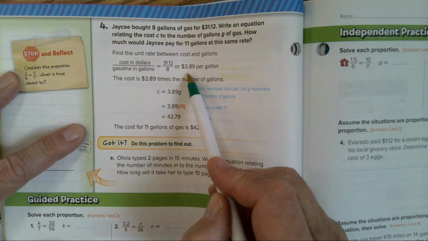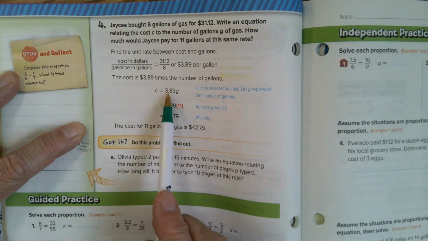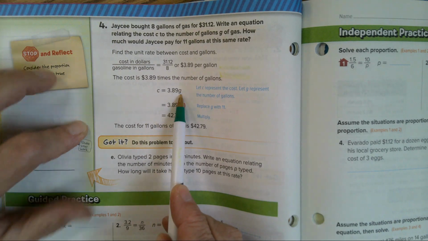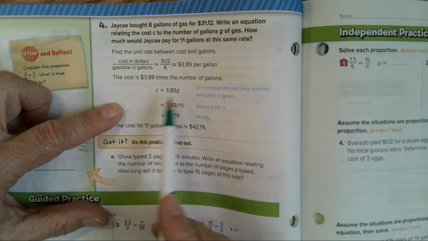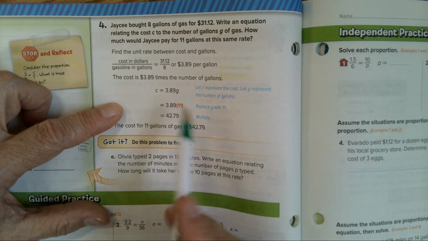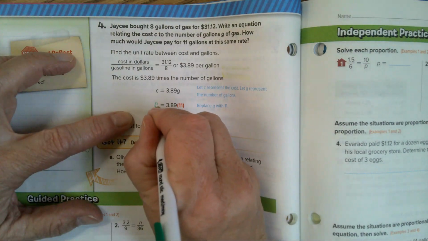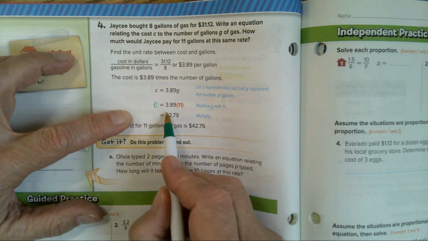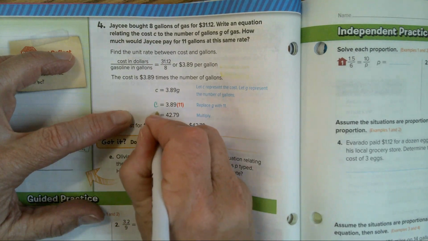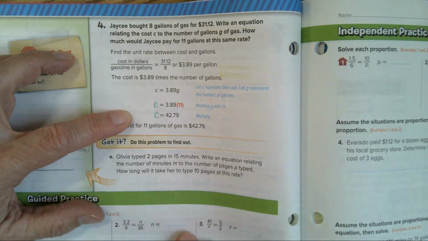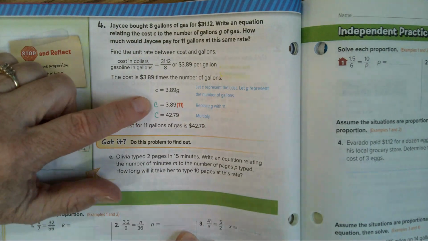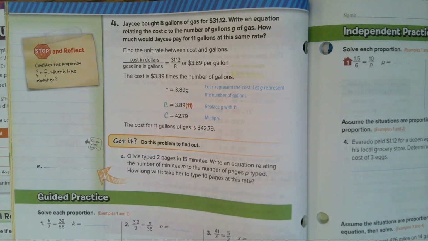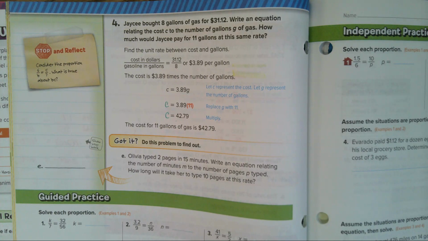Now, our equation, cost equals unit rate times gallons. Okay? So that's your little equation there. They forgot their C there. How many gallons are you getting? 11. So you take this times 11, and your cost, C, equals $42.79. Make sure you put the variable C in the problem. All right?